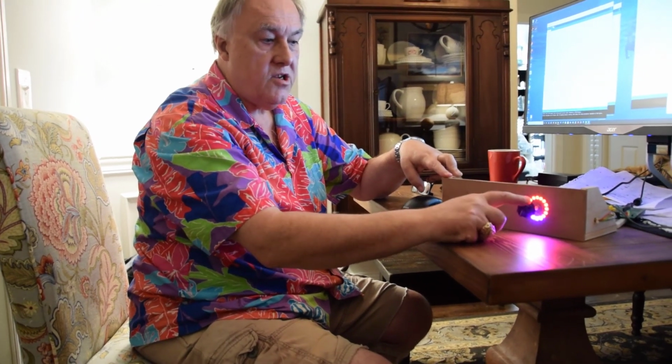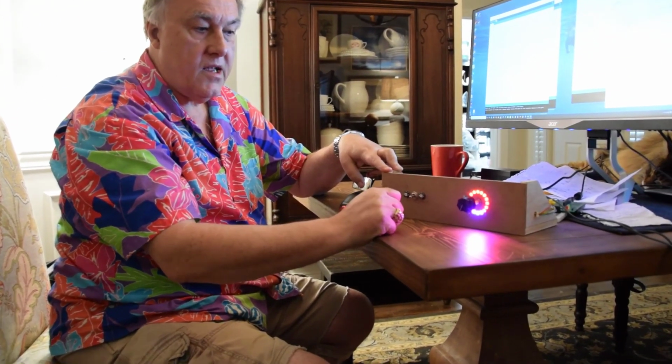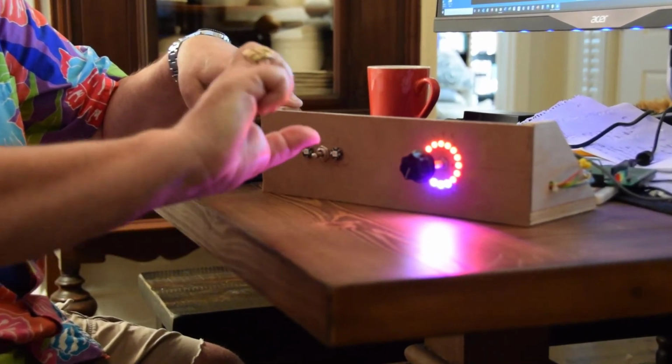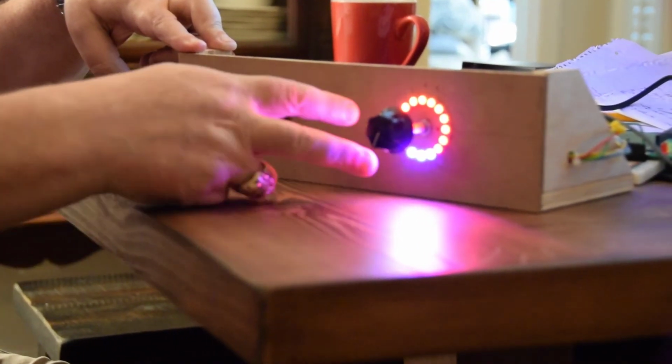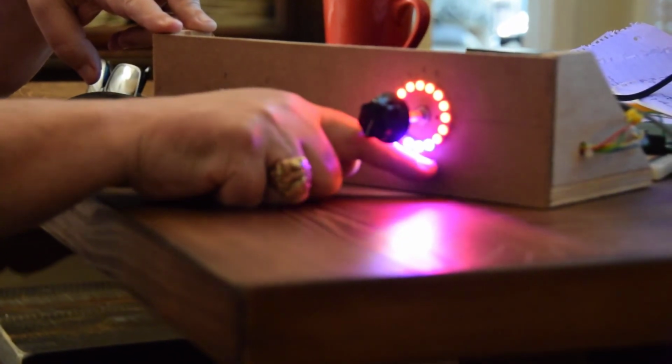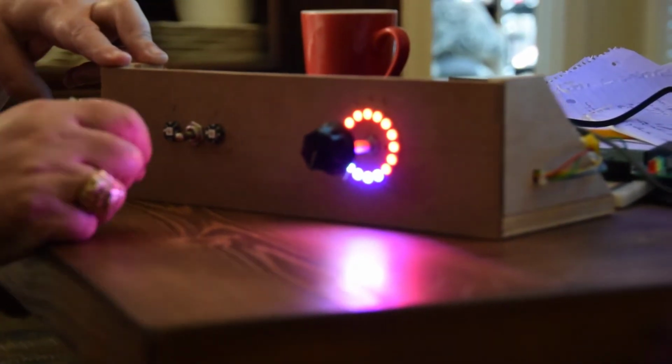So now we're getting down to the nitty-gritty. We're going to use the potentiometer to control the LEDs. These potentiometers have got a range of about 290 degrees for the full rotation. And that means that we can't address the bottom 3 pixels. So I've decided to light those pixels magenta.